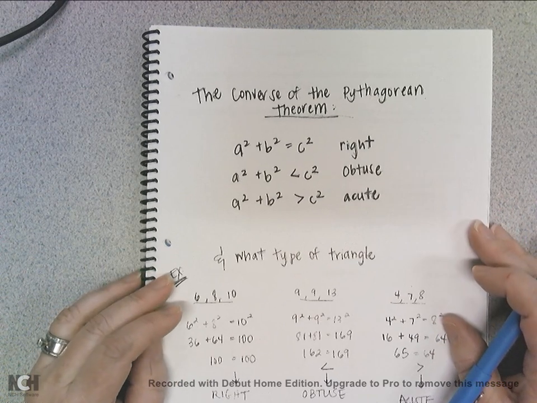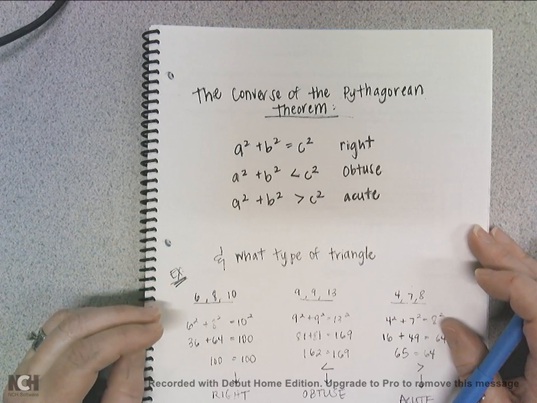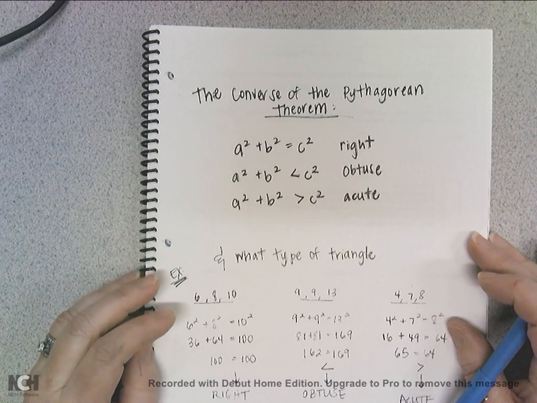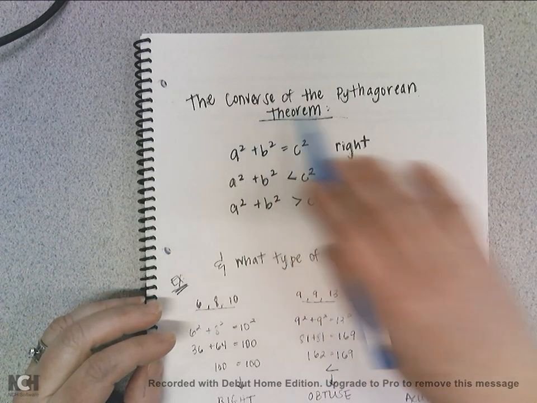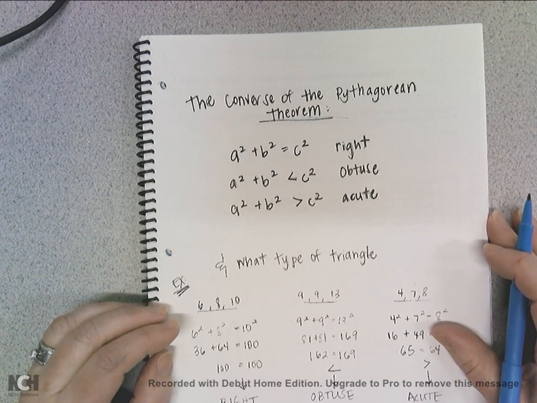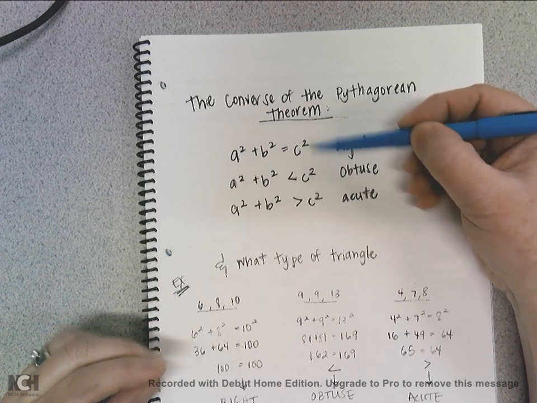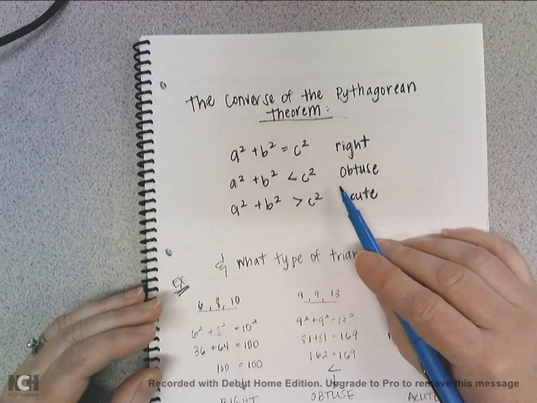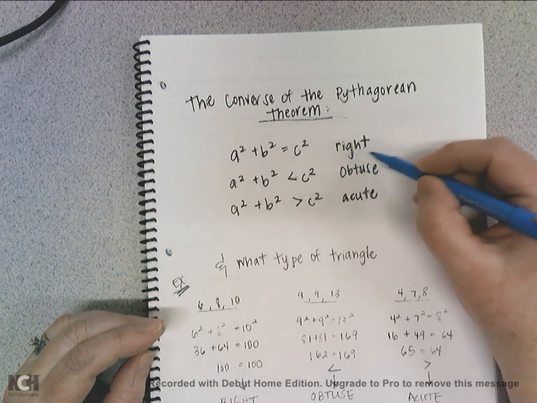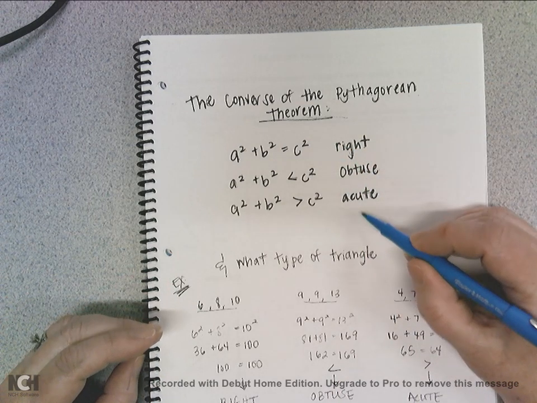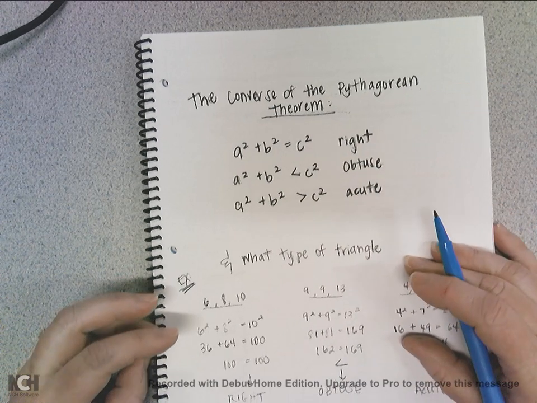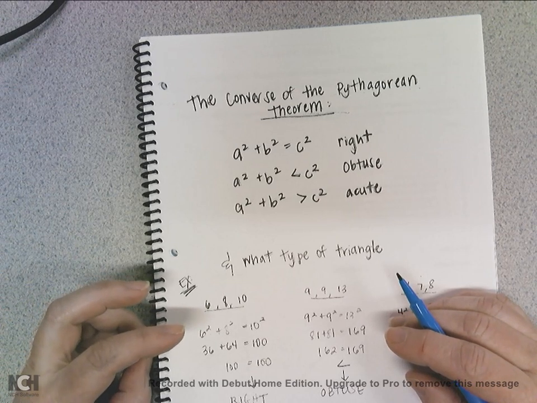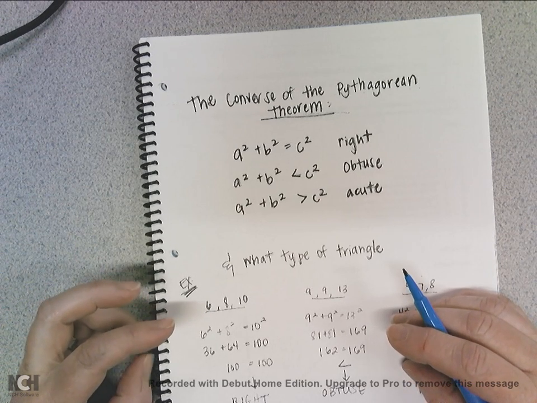But anyway, today's lesson, we are going to use the Pythagorean theorem to determine if the triangle is right. And to be able to do that, we are going to use the converse of the Pythagorean theorem, which means that when we look at our C side, if it's equal, that would be right, if it's larger, it's obtuse, and if it is smaller, it's acute. So we're going to be figuring out if it's a right, obtuse, or an acute triangle today.